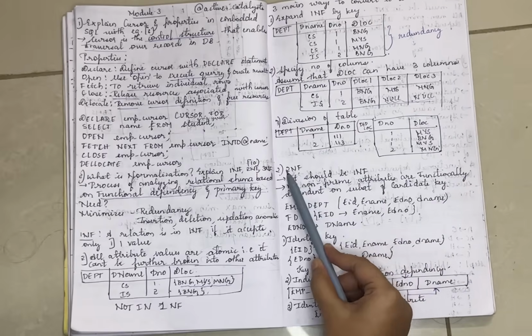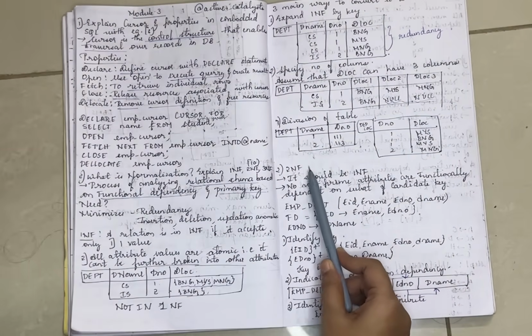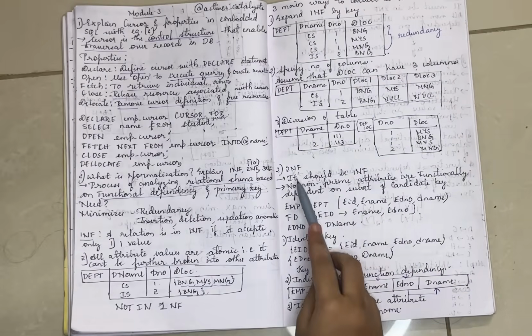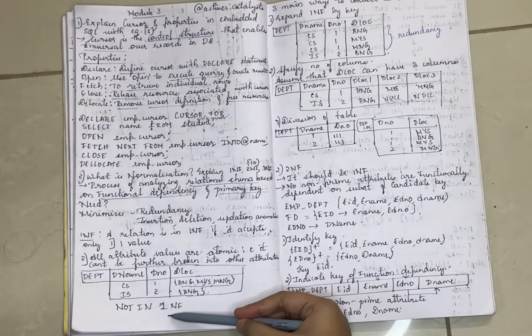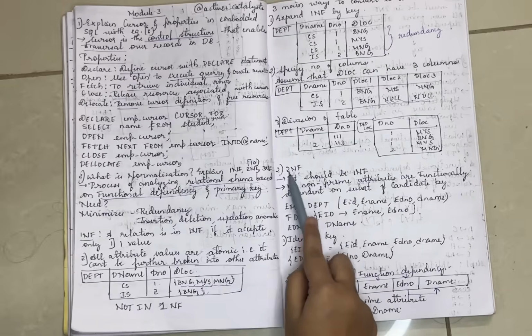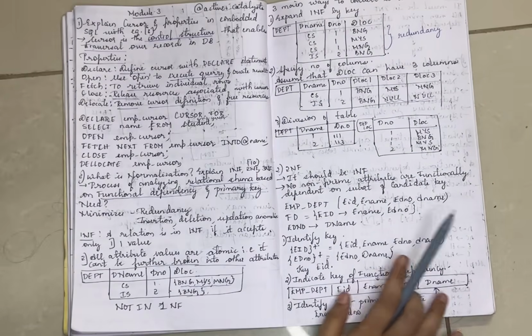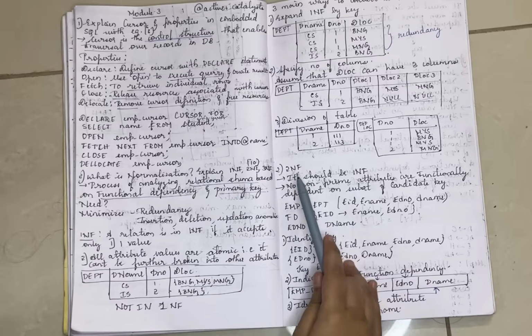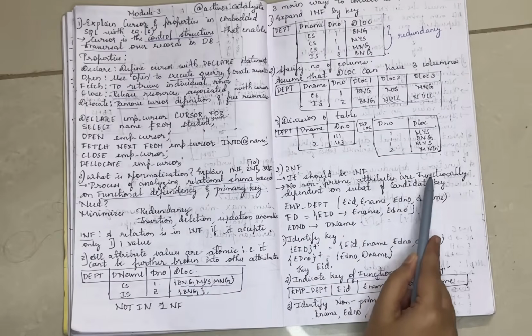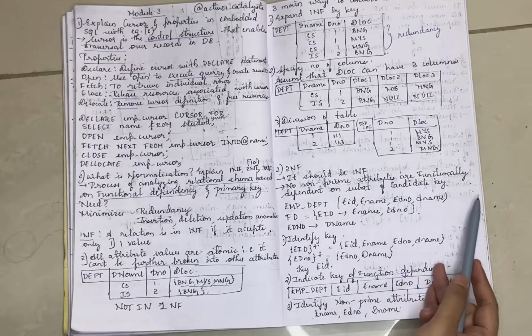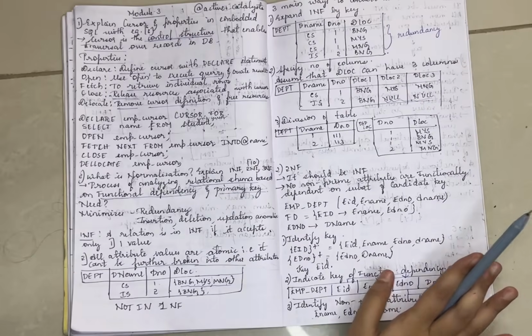Okay, next we will understand what is 2NF. So remember, if you write this one line, they'll give you 1 mark. It should be in 1NF. Then see, 2NF, second NF is based on functional dependency. See, understand this, very simple. No non-prime attribute is functionally dependent on a subset of candidate key. Now don't get confused, it's easy.